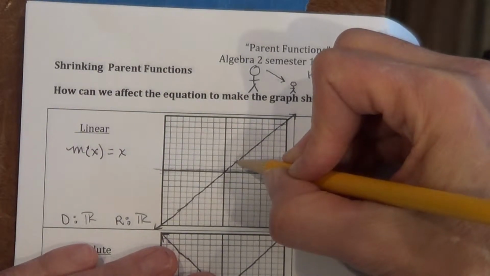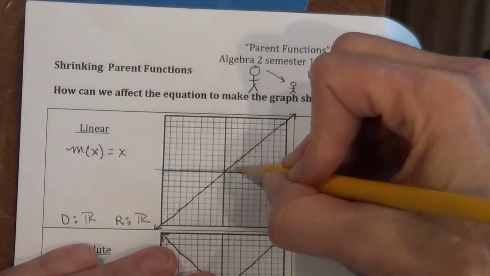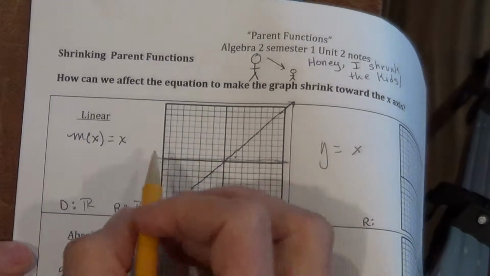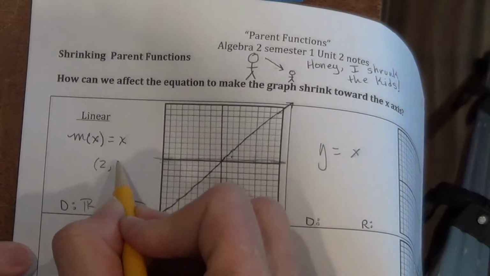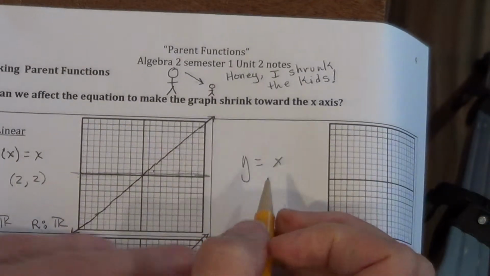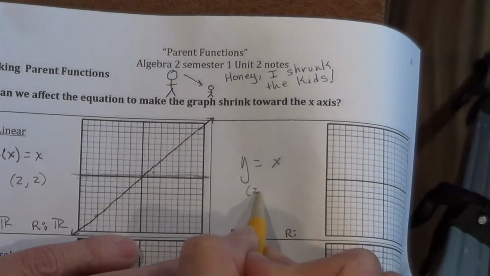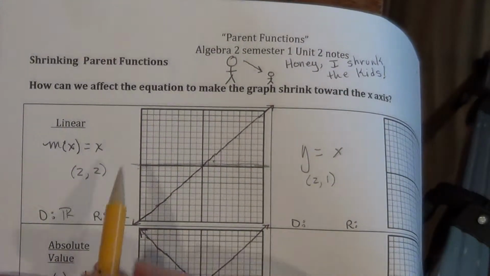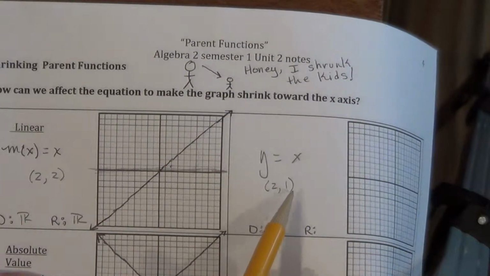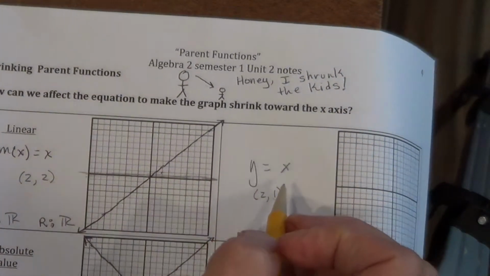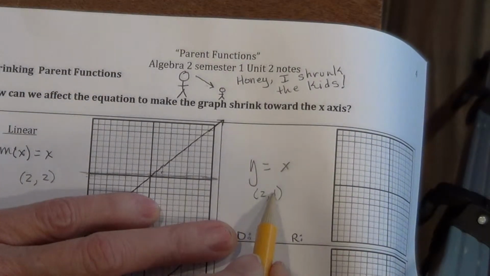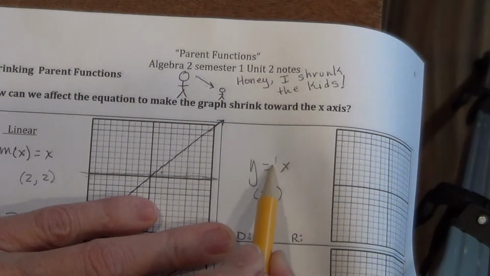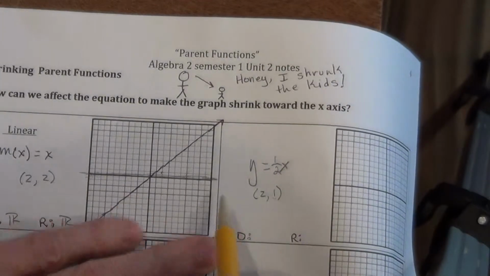So instead of 2, 2, we'd want 2, 1. Let's think about that output compared to the input. We have an input of 2, 2 on the parent function, and now we want an input of 2 to come out with an output of 1. What have I done to my 2? You might say, well, you cut it in half. Just like in the last video, when we wanted it to be negative we just put a negative up there. Well, if we want it cut in half, can't we take x and just say we're going to cut him in half? And that'll shrink them down.